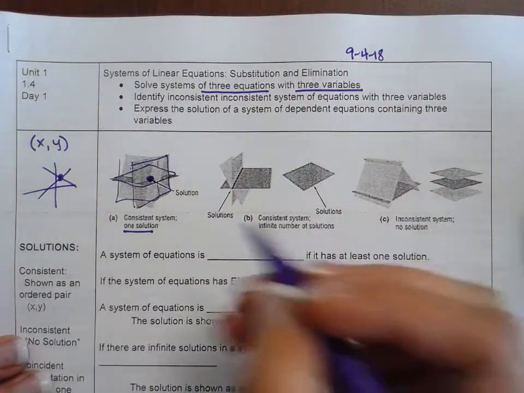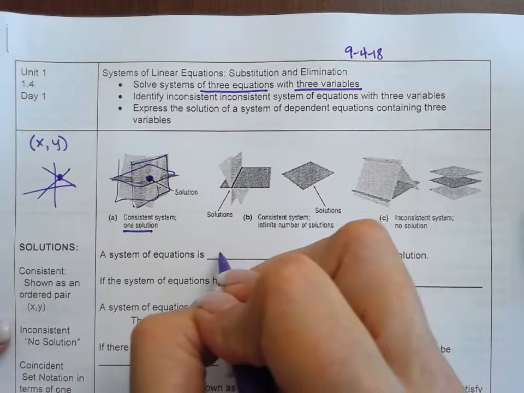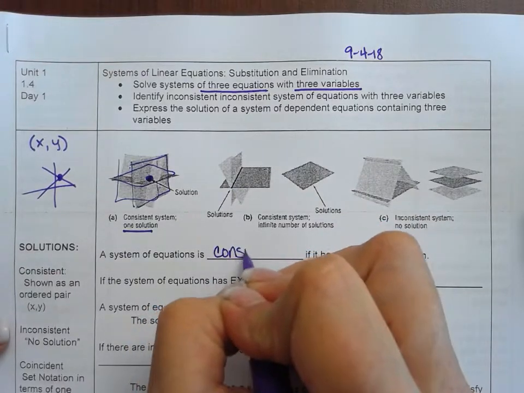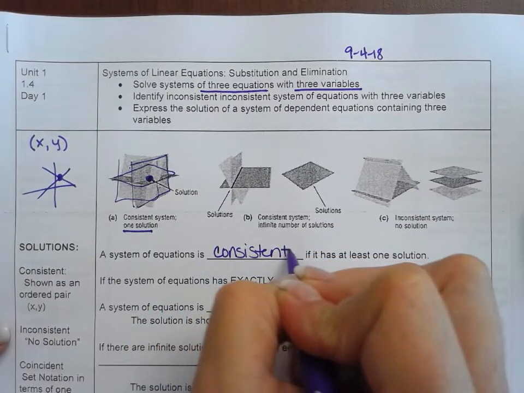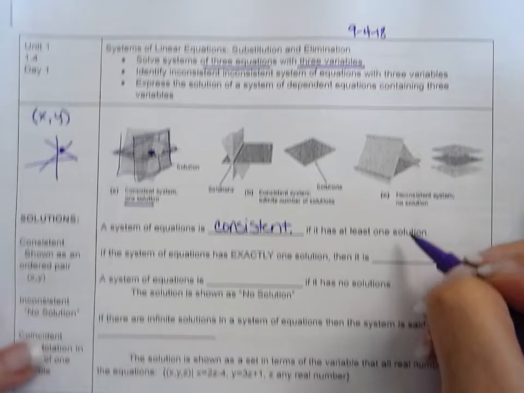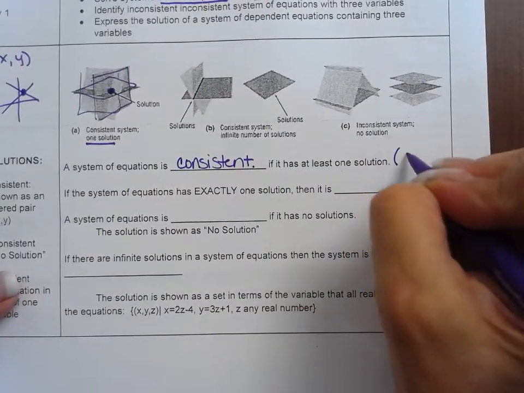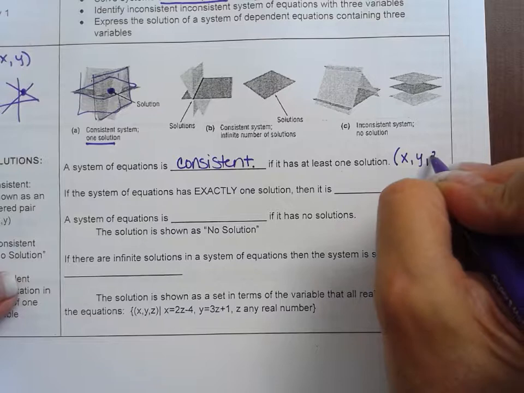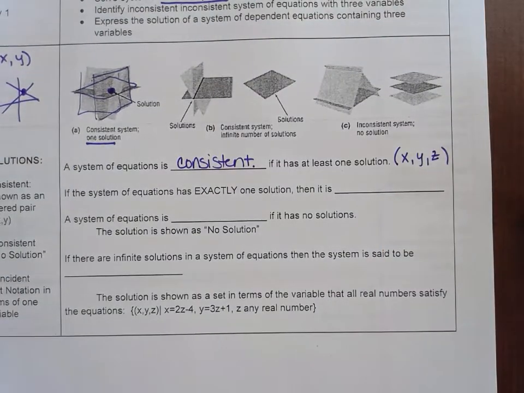So that means they're called consistent if it has at least one solution, and your one solution is going to be an ordered triple, you've just got three values to it. Okay?